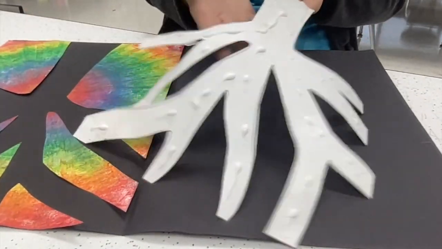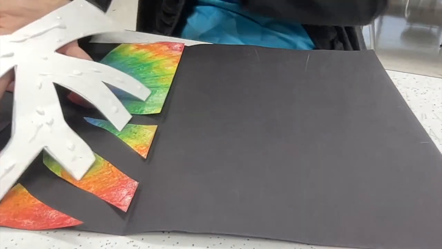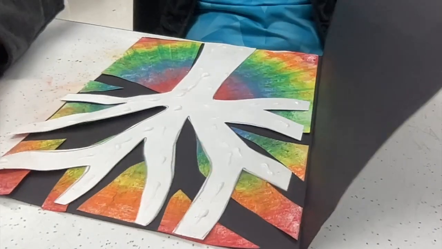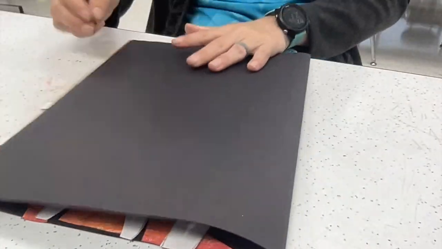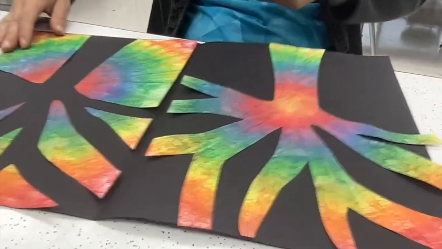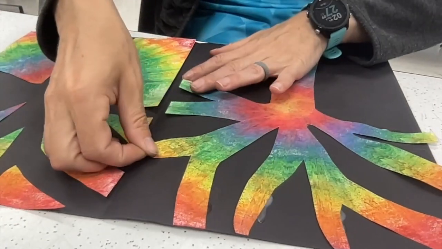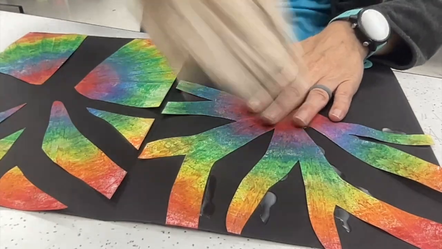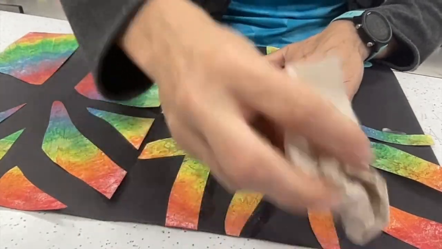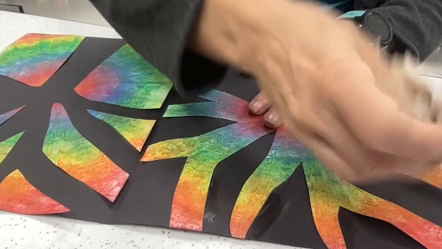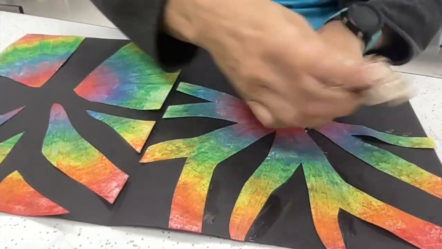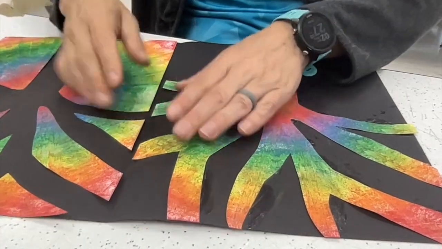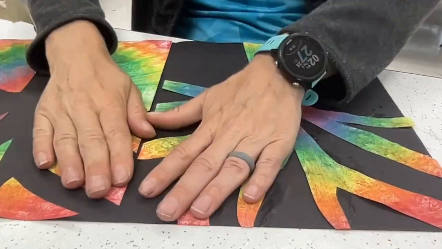Now I'll take my project. Maybe what I could do is just even flip it to this side so it's easier to apply to the paper. Let's see how that looks. And then maybe I can realign it just a little bit and smear off the extra glue. No worries, extra glue will dry clear. And there we have it. I love the way this looks. I think it's pretty awesome.